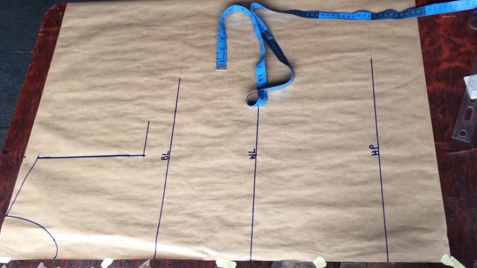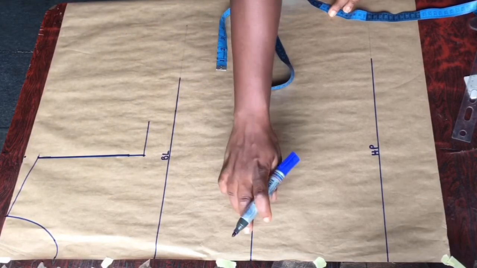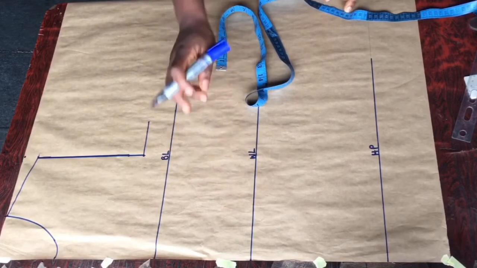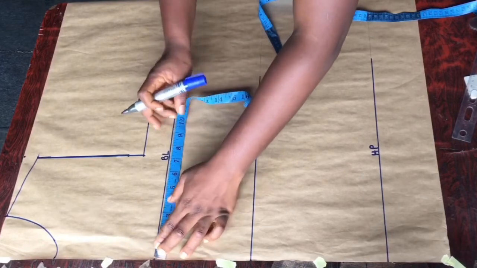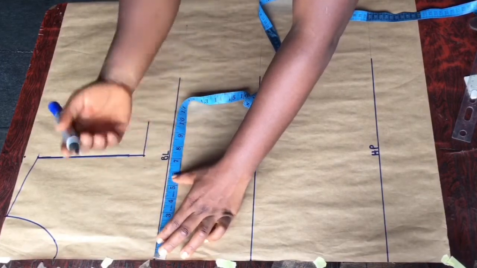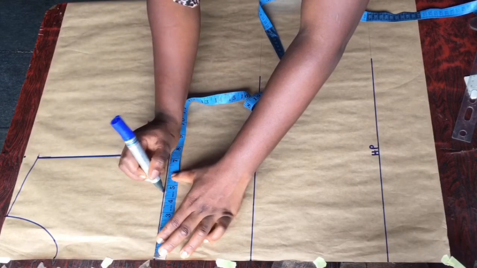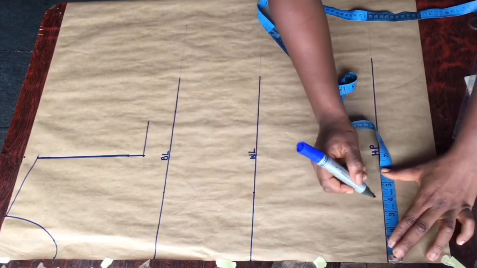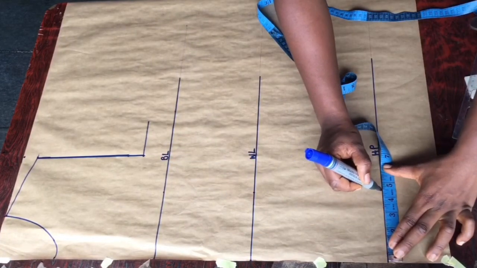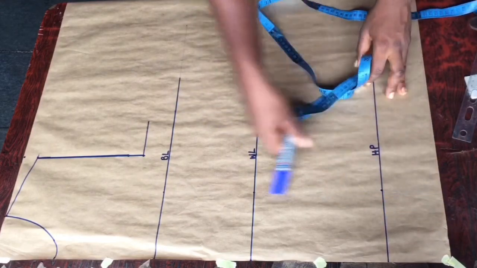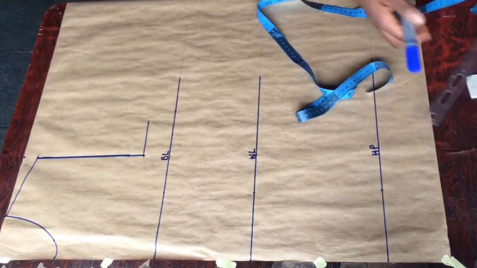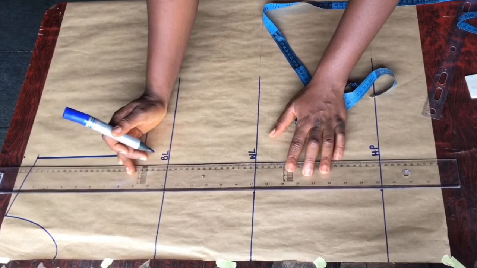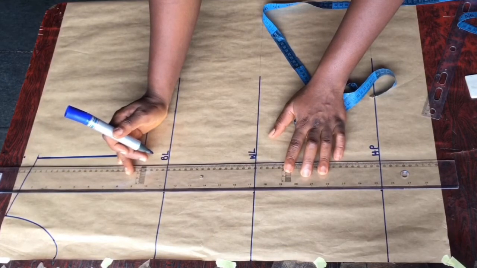All right. So the next thing that we're going to do is to mark out our bust point. My bust point is 9 inches, so 9 divided by 2, I'll be getting 4.5 inches. So I am marking down 4.5 inches from my bust line down to my hip line. So I am going to connect the line from my bust line to my hip line. I am going to connect the 3 lines like so in a straight line.